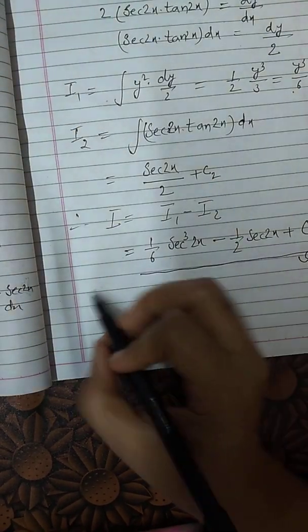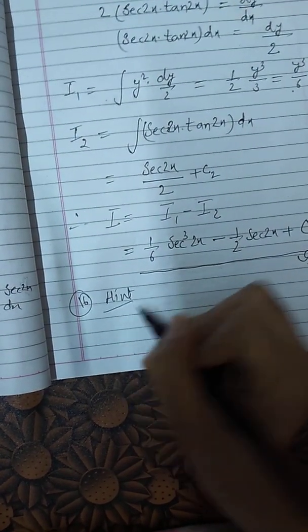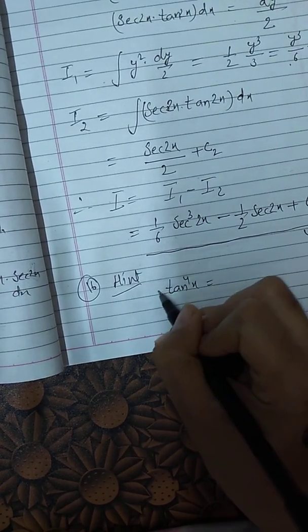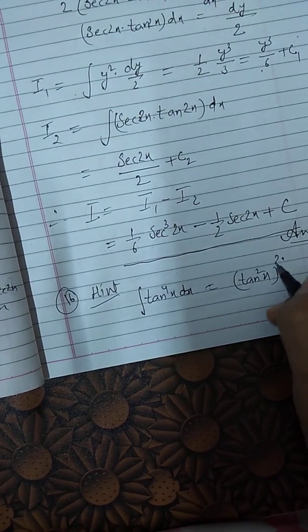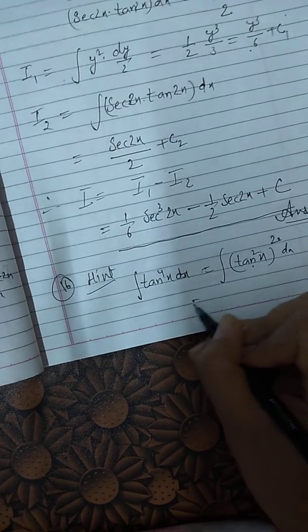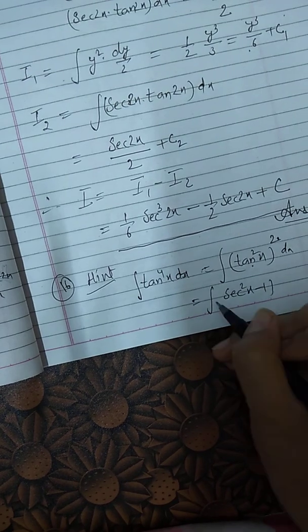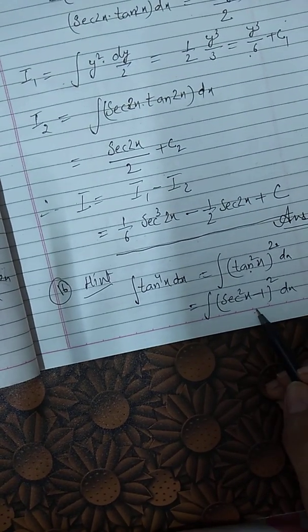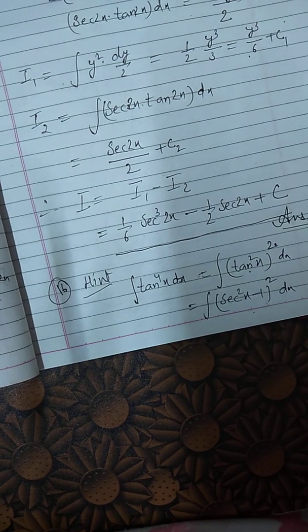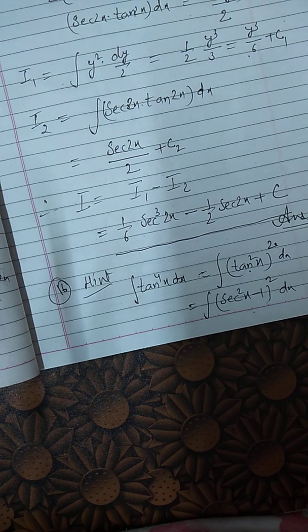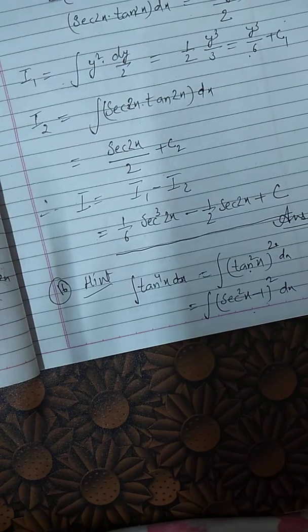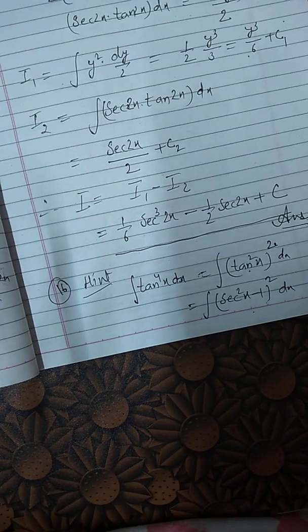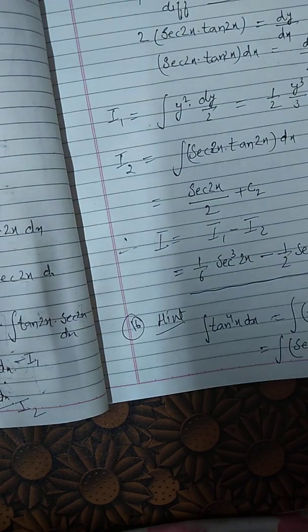Similarly, sum number 16 is tan raised to power 4x. I am giving the hint for sum number 16. Since it is the integral of tan raised to power 4x, we can write it as tan square x whole square. And now tan square x, we know, can be written as secant square x minus 1, whole square dx. When you expand it using the identity, you will be able to do the integration. Okay. And sum number 17 is very simple. When you are separating the terms, it is of the form a plus b upon c. So when you write a upon c plus b upon c, you get your answer straightforward. Okay. Sum number 18 also I am leaving for you.